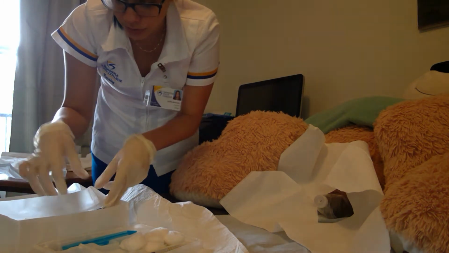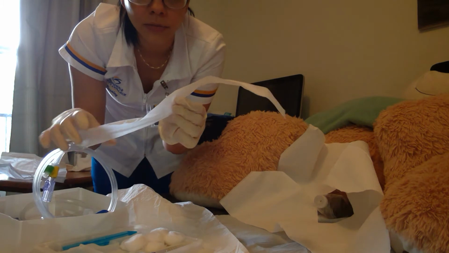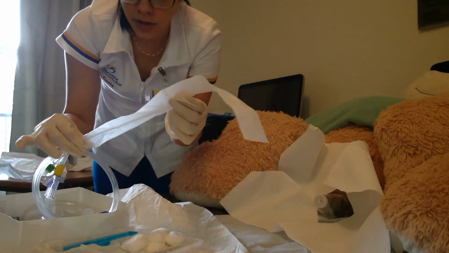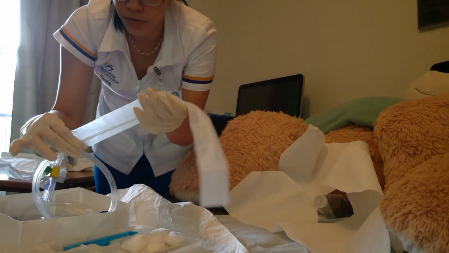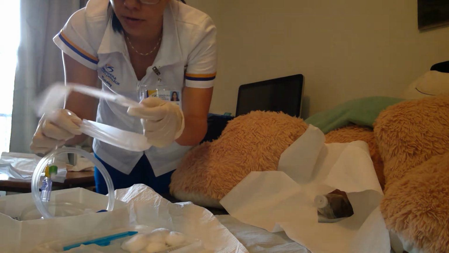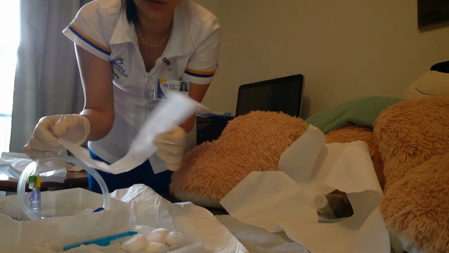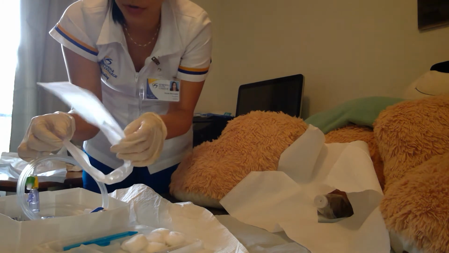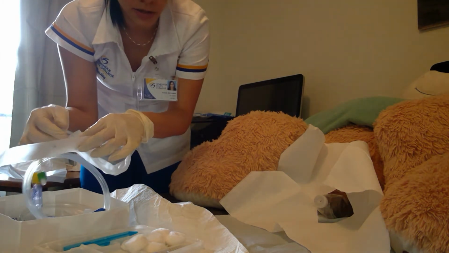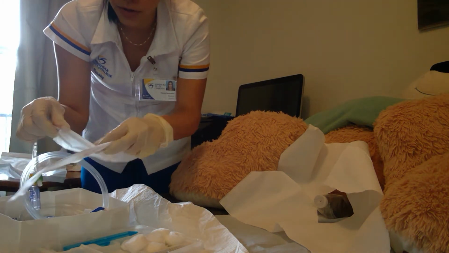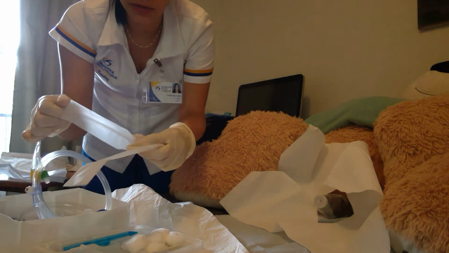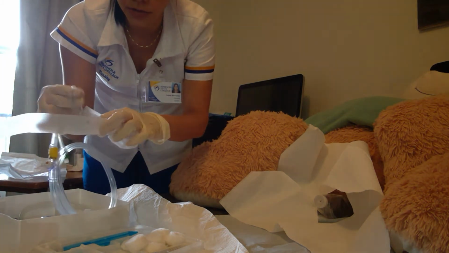Now I'm going to take my Foley bag and the covering. I'm gonna take the covering out. So how I'm gonna do that, I'm gonna roll this part because this is very flappy and I don't want this to go somewhere else. I want it to be in my sterile area. So I'm just gonna roll it with this hand while I take the covering out.